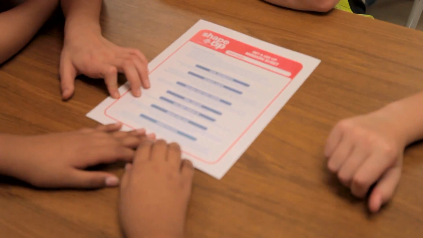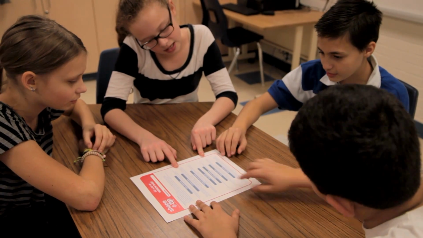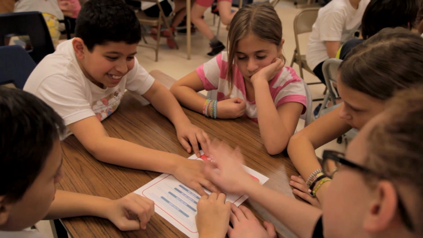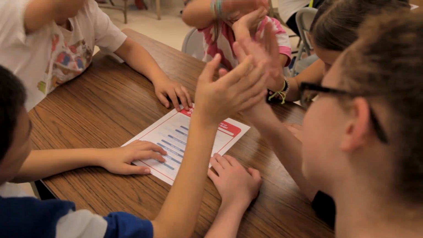Groups must stay together and perform each mission task as a group as quickly as possible. Each group member must perform each mission task to the best of their ability. Inform the groups that they may work on the mission tasks in any order they choose.